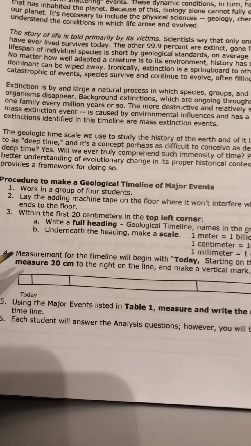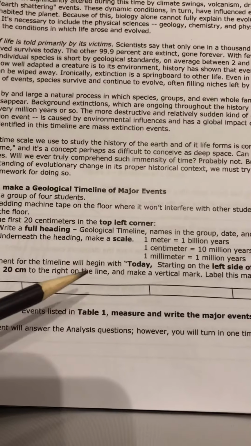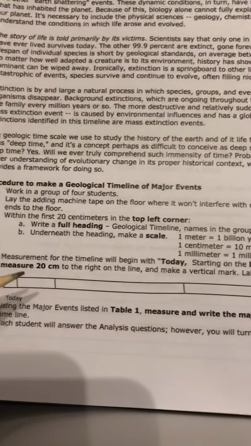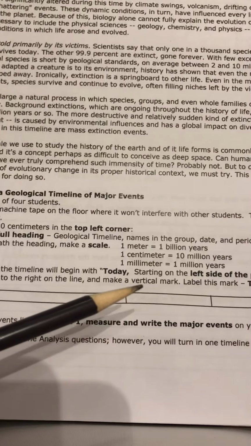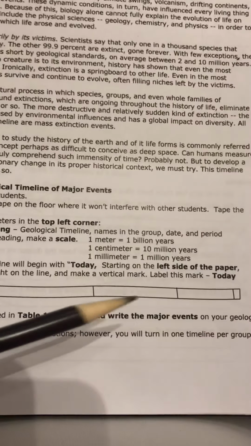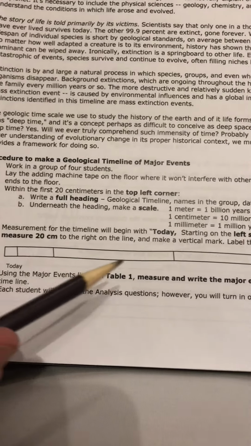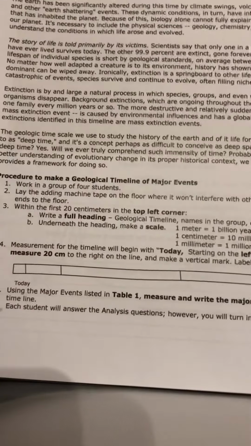We're going to measure from the left side, 20 centimeters. Starting on the left side of the paper, measure 20 centimeters to the right, and we're going to make a small vertical mark, and we're going to label this today. So eventually what your paper is going to look like is sort of like these little breakout points that you see along here.